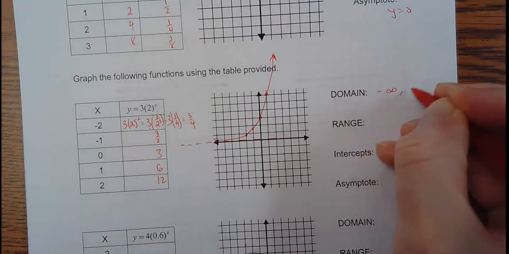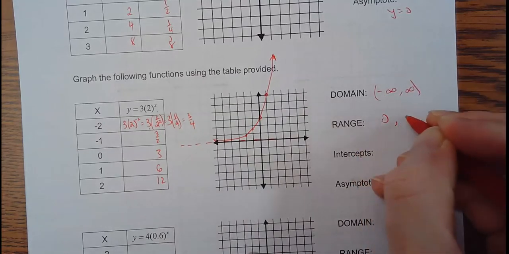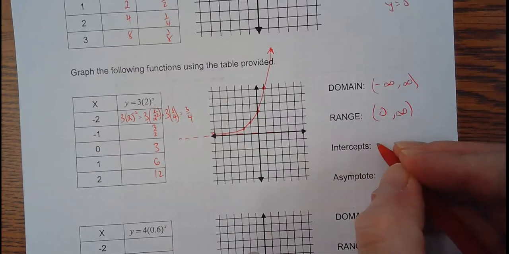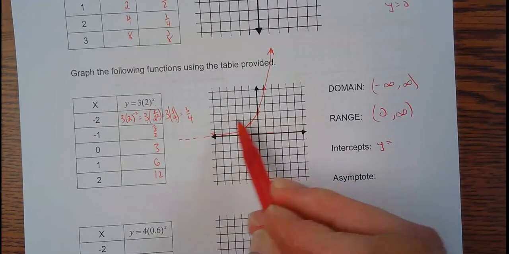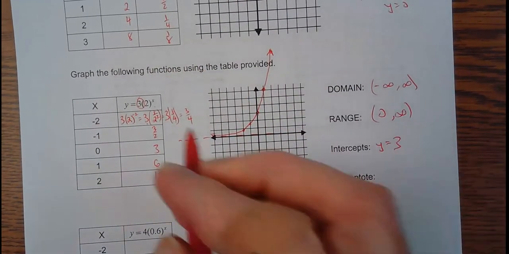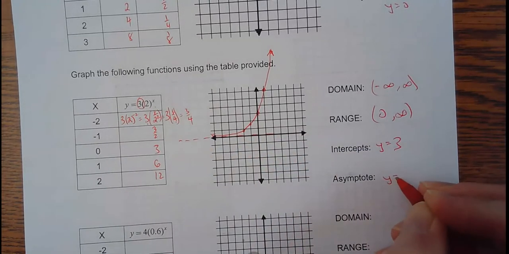Again, domain negative infinity to infinity, goes left forever, right forever. The range starts at 0 and goes up forever. Intercepts: has a y-intercept. Now, look at this. It intercepts at 3. What number's out front right there? 3. That is your y-intercept. I could have told you that before we graphed it. And then the asymptote here is y equals 0.